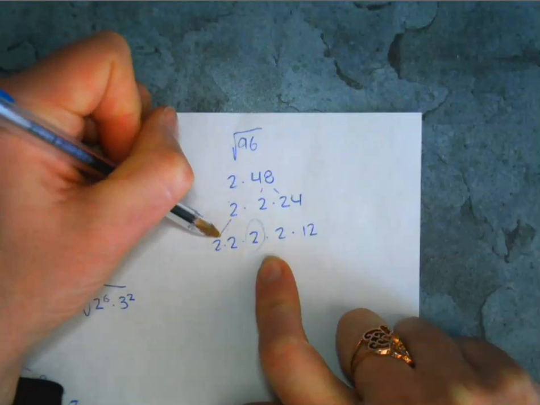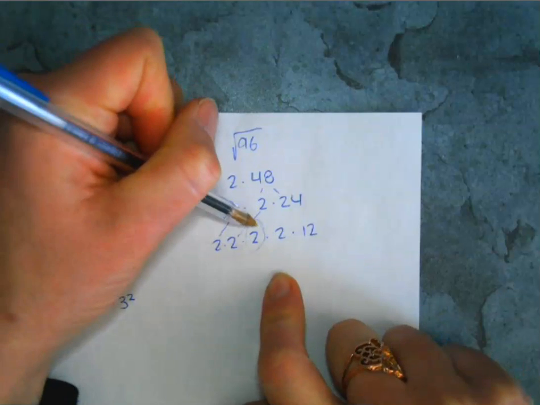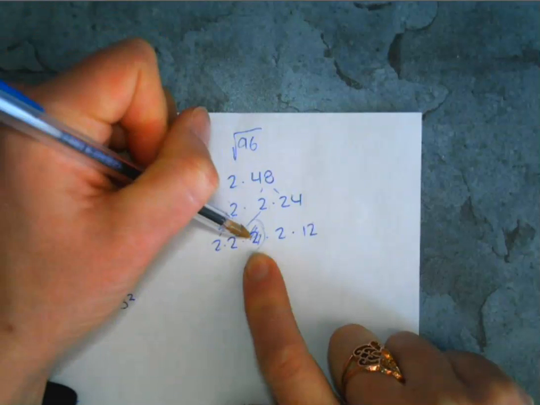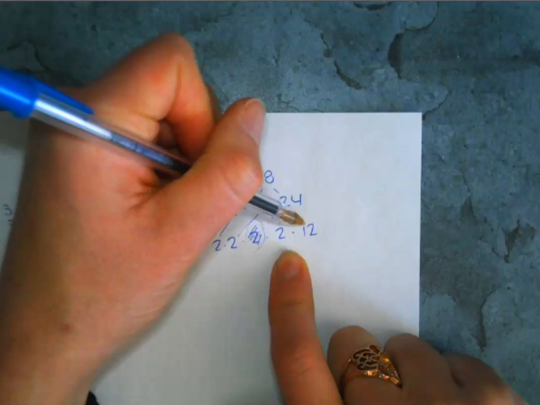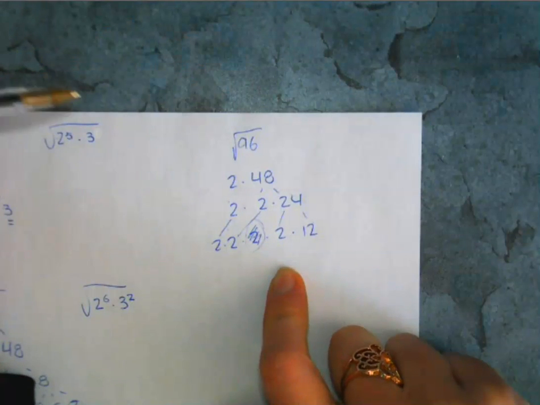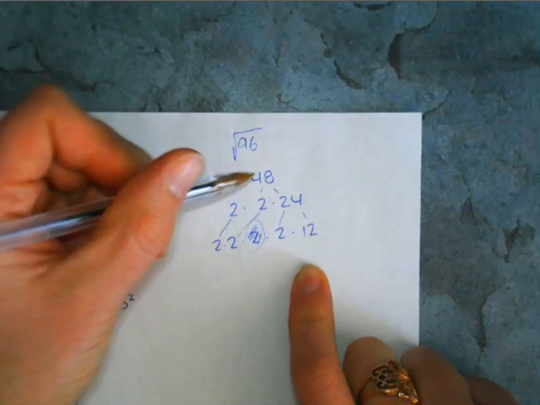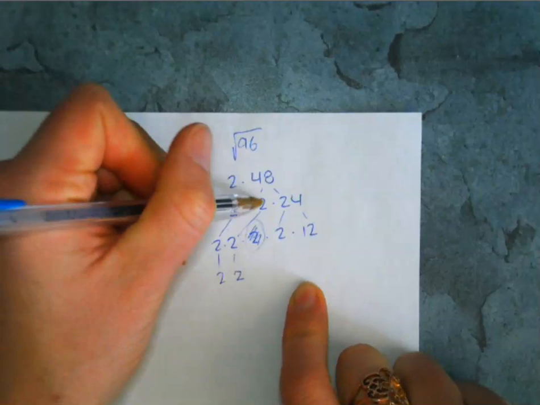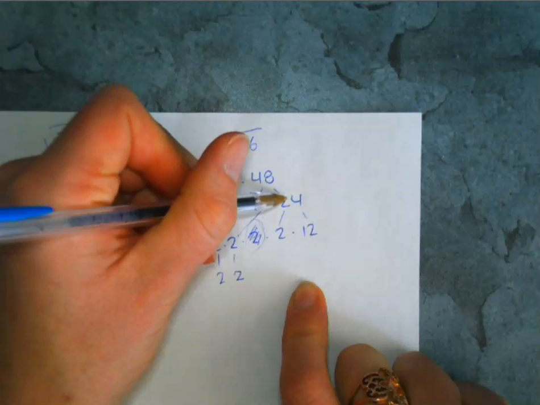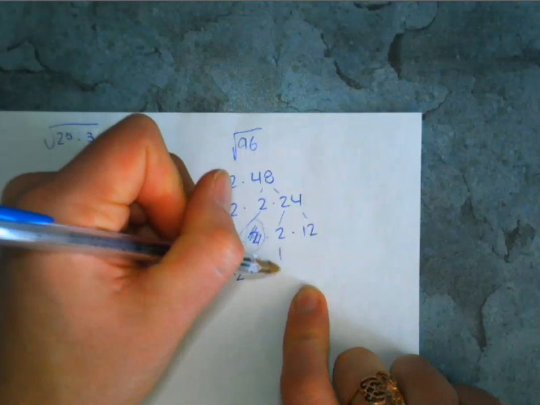So this 2 goes there, that 2 goes there. This 2 never should have been there, but you do have a fourth 2 in there. And then the 24 is just made by 2 times 12. Okay, and then you could carry on with that, right? So now we would have this 2 carries down, this 2 carries down. And then this 2 is going to carry down.